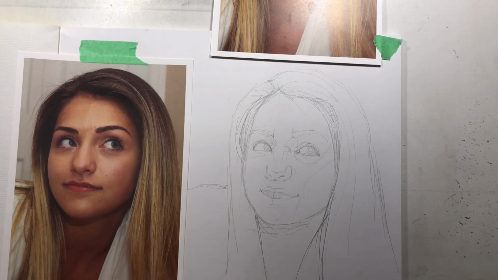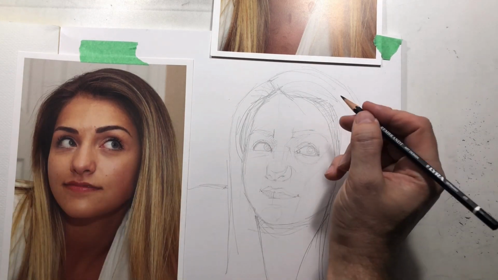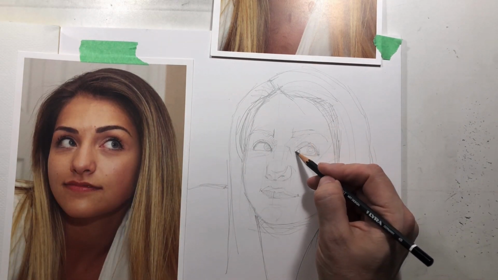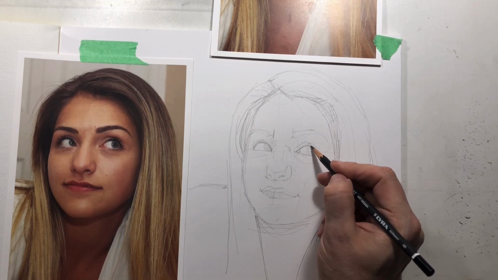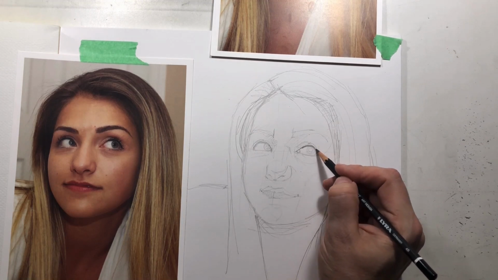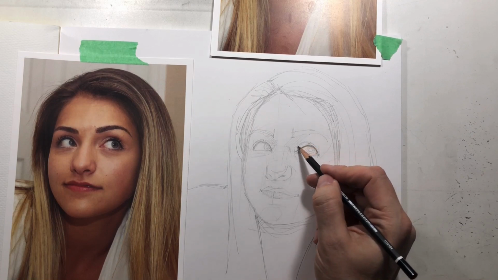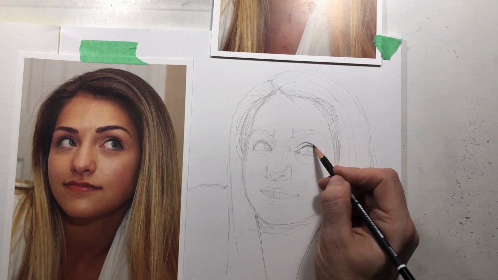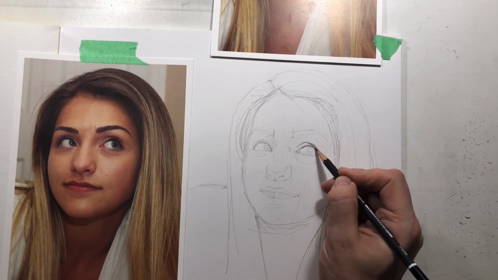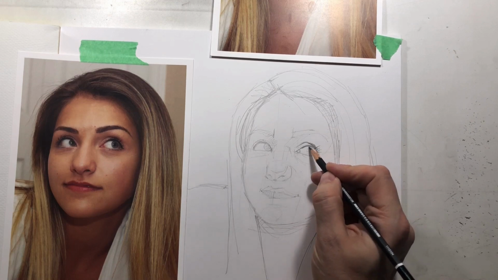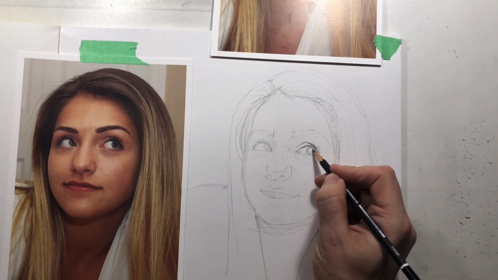Okay, so let's see if we can't just add in a little bit of dark now. So I'm going to switch to a 4B. Just a little pencil sharpener there, if you're wondering what that noise was. And as I said, without spending a ton of time on this, we're just going to refine some of these areas.